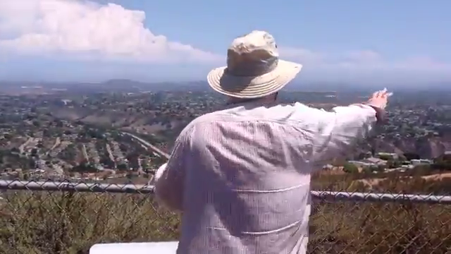Weather and erosion, and we're going to look at landscape evolution of San Diego County. And this is a spectacular viewpoint for being able to see the landscape of the county. So that's why we're up here, just so that we can see the lay of the land.